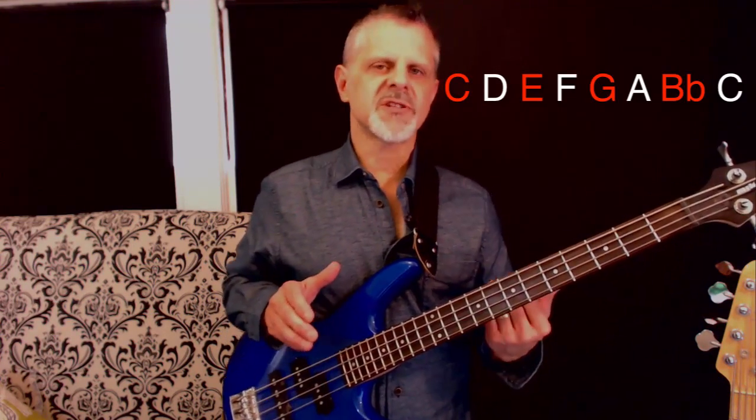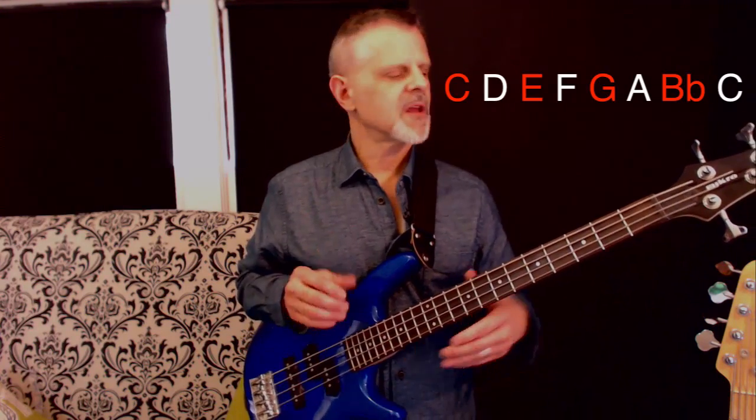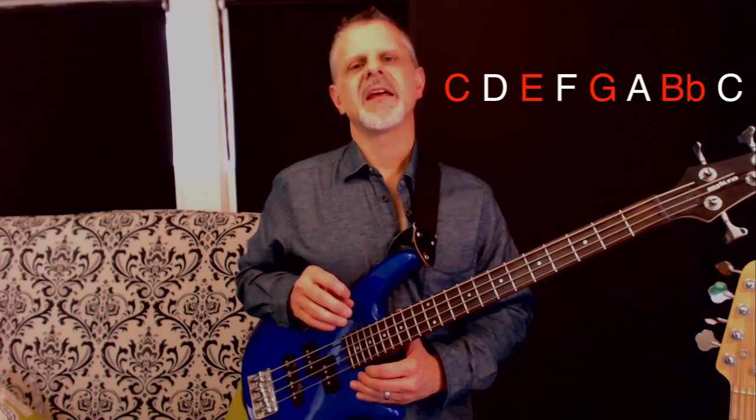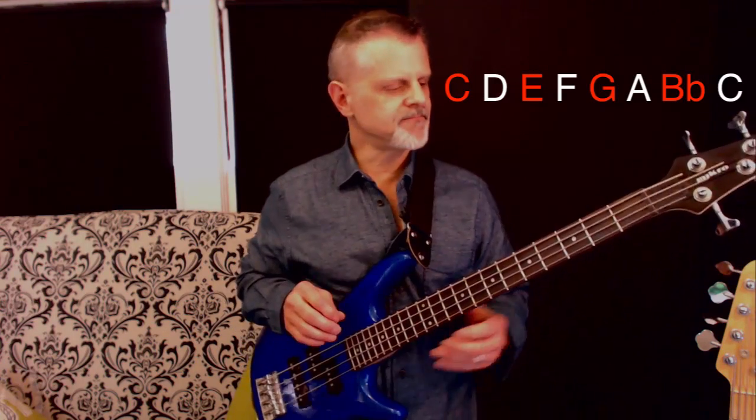That's a very bluesy chord. You'll hear that a lot in blues, in rock. You'll hear it quite a bit in funk. It's a very popular chord, so you'll see a lot of these 7s, and then you'll also see the C minor 7, but I'll talk about that in a moment.